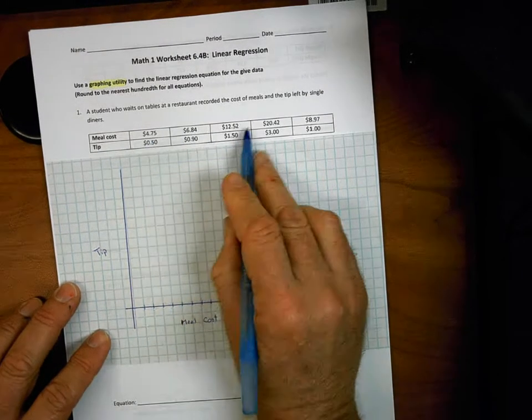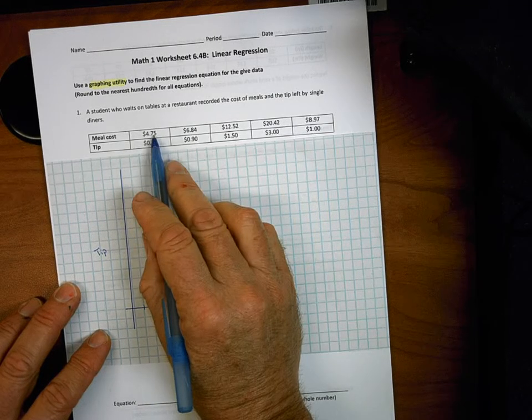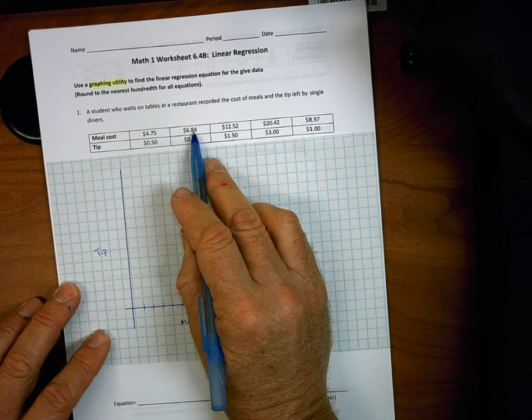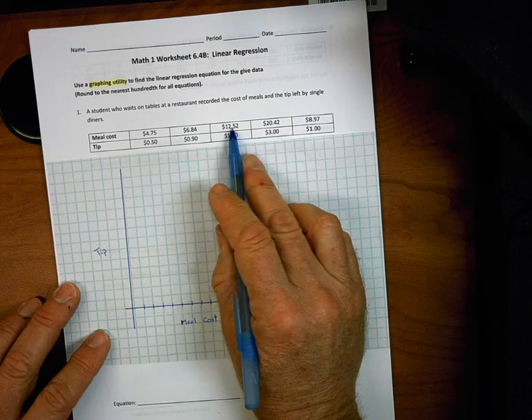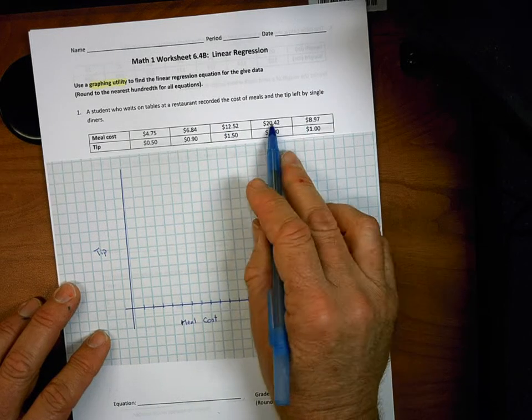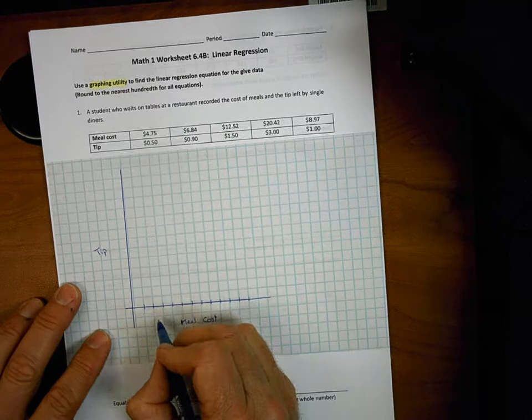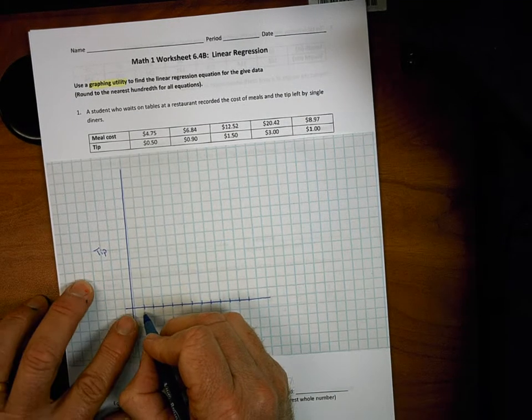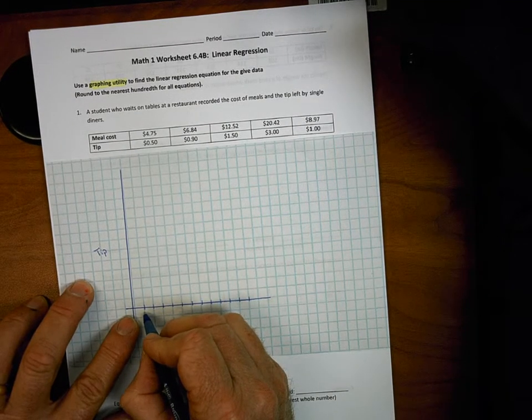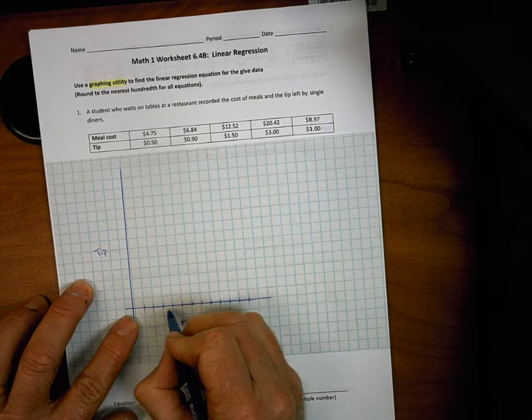You can see my meal cost is going from $4.75 up to $6, $12, $20. So I have to go pretty much all the way up to $20. Maybe I could go by dollars, if each interval was $1.